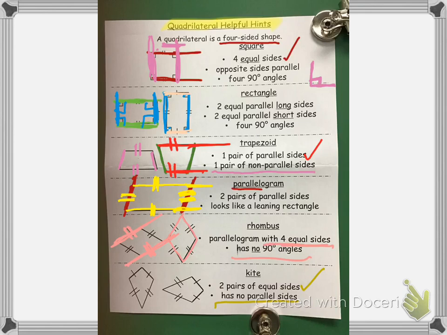So a kite, we can all picture a kite. Hopefully you have flown a kite sometime, and it can be frustrating, but flying a kite is actually pretty cool. But just picture a kite in your head right now, and it looks like a diamond, kind of. It kind of even looks like a rhombus, but it's a little different. So a kite has two pairs of equal sides. So two pairs of sides that are equal.